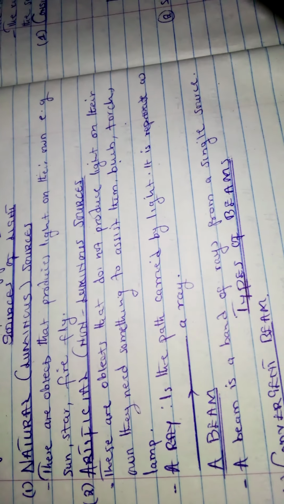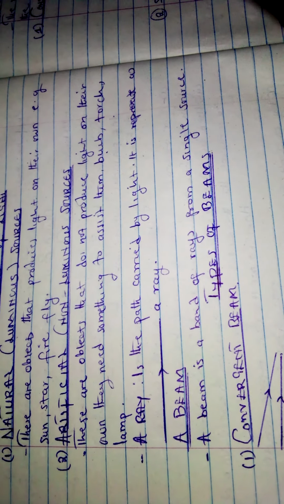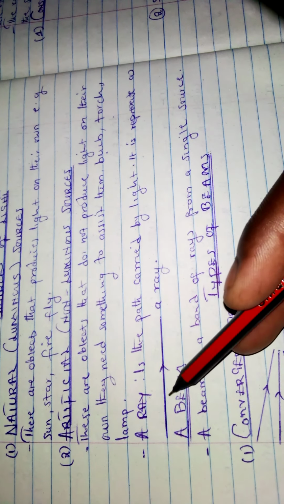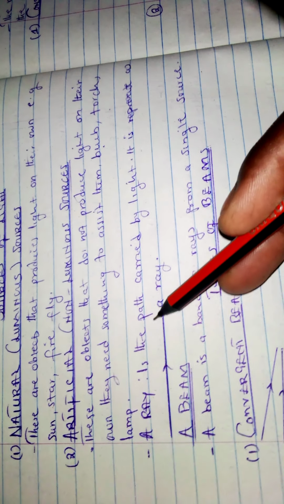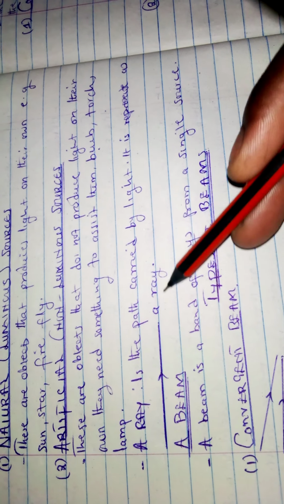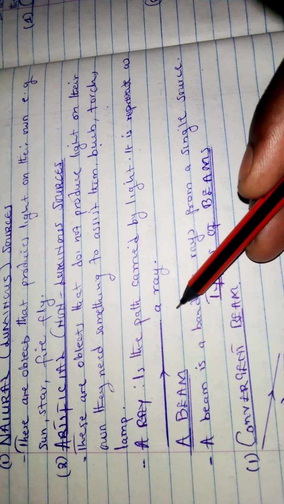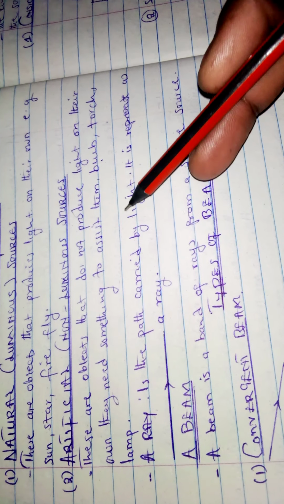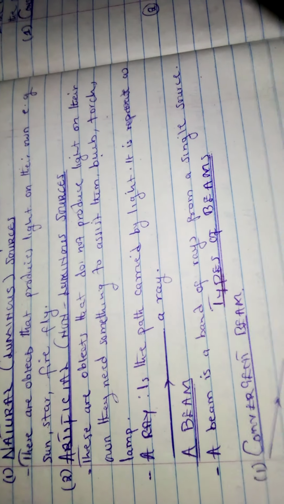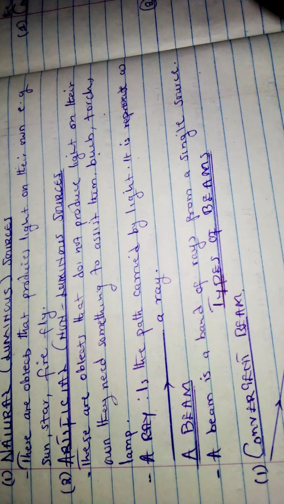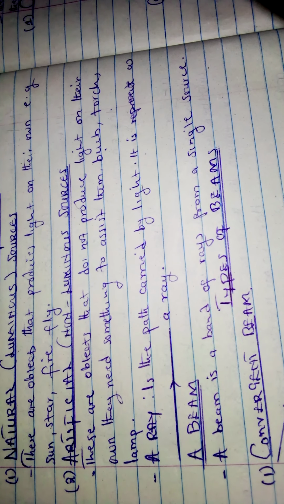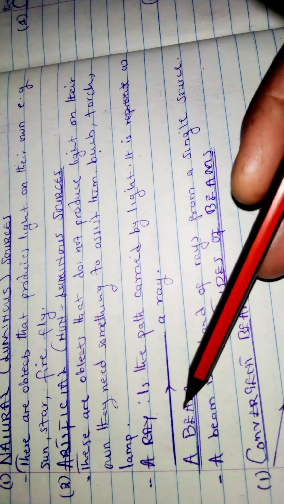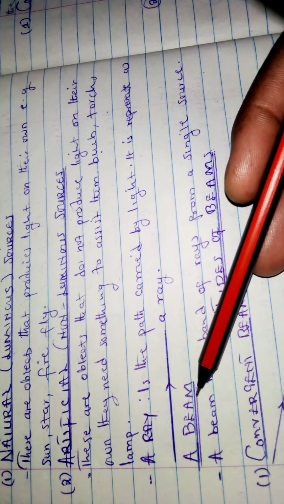Now, in light, there are a few concepts that you should know. For example, when we talk about a ray, when you see something like this in light, we mean a ray. So a ray has an arrow. Okay? So it is a path carried by light, and so it is represented by an arrow. Now, when you group rays, meaning two or more rays, you form a beam.